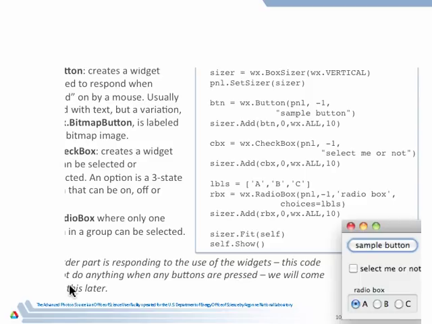For the radio box, it's a little bit more complicated because I need to create all the elements in the radio box at the same time. If you think about it, that makes sense because it's got to hook these things up so that only one can be used at a time. If I create a second radio box, it's going to be independent of the first one.